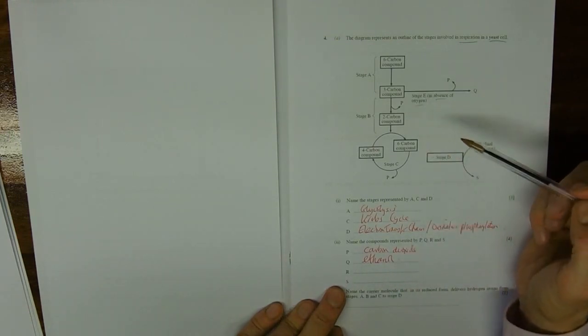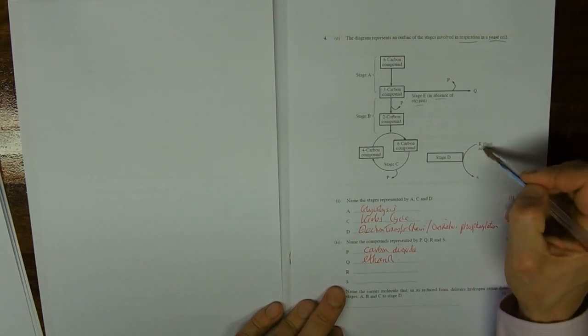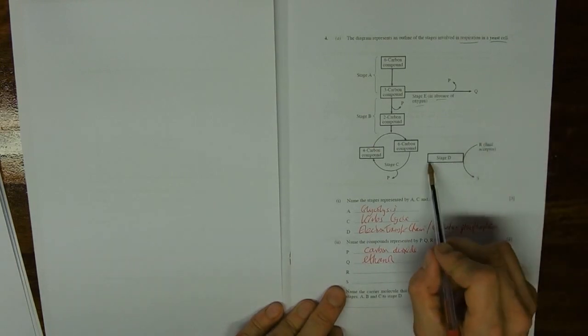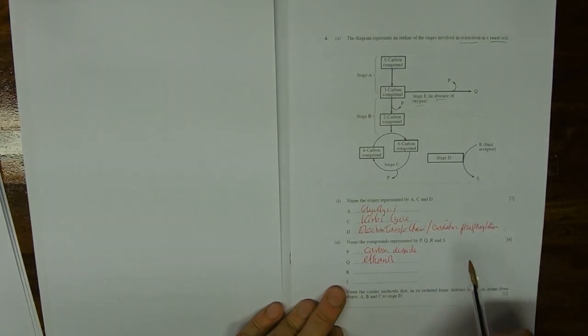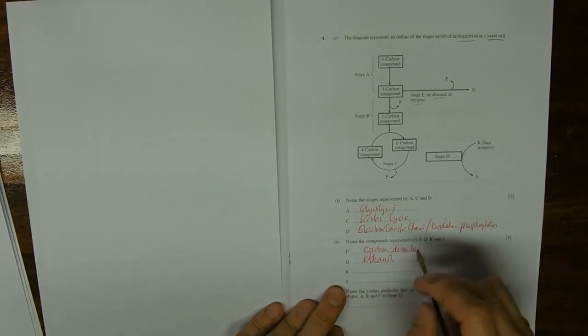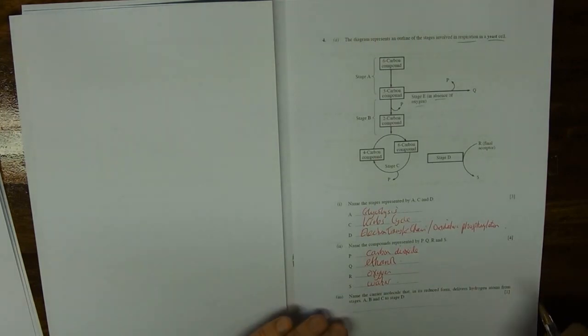R, where's R? There we are. Final electron acceptor in respiration, it's going to be oxygen, being combined with hydrogens coming off and turned into water, which is S. So we've got oxygen and water. Name the carrier molecule.